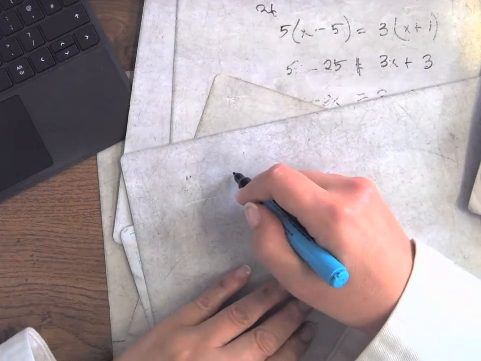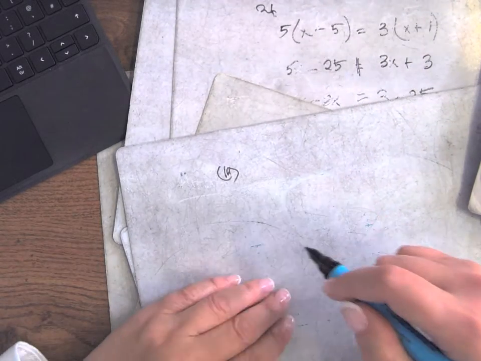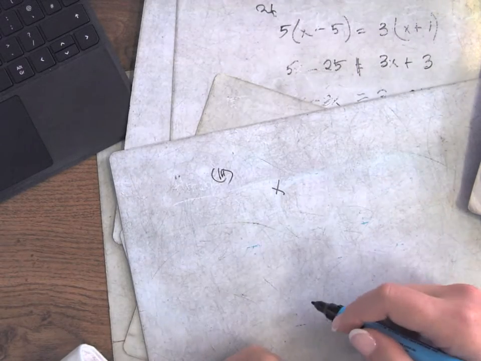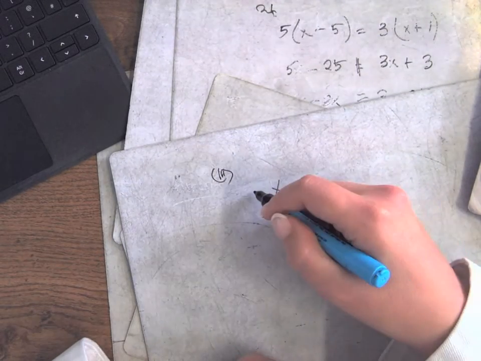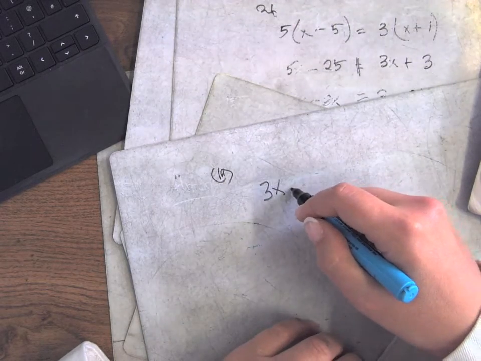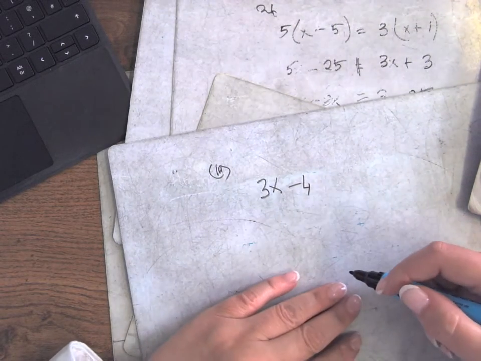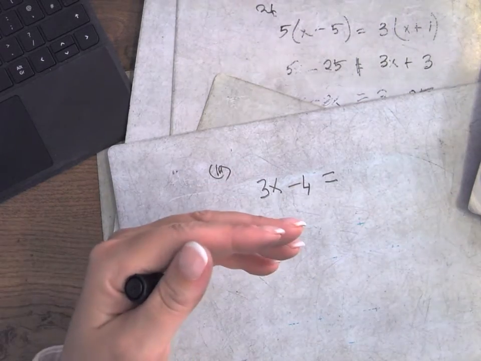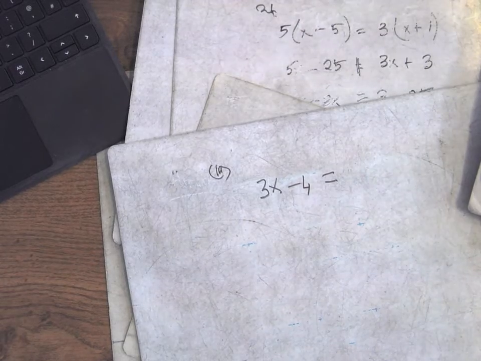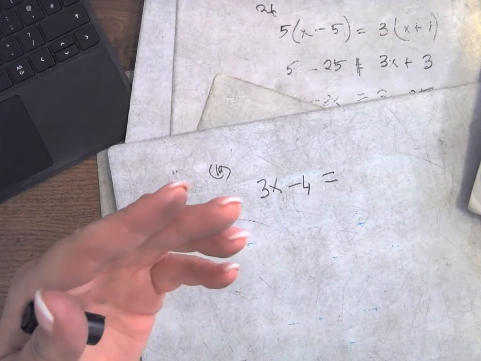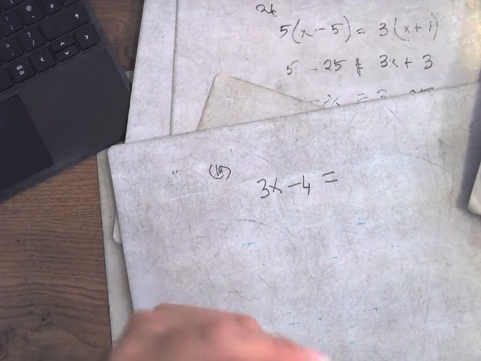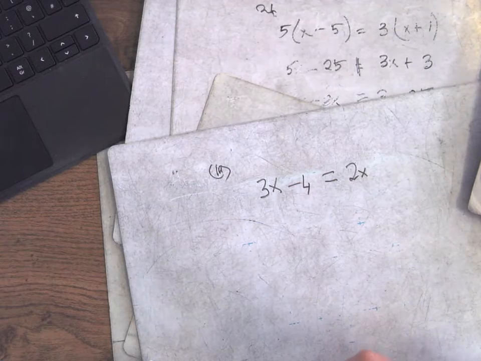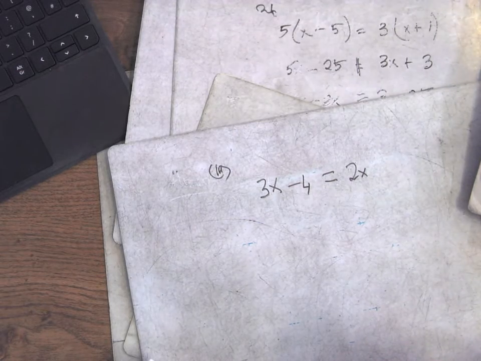Part 3 is next. So I think of a number. What do I write down? X. I multiply the number by 3. 3x. Then I subtract 4. Minus 4. And the answer is the same as twice the number. So what was the number that you thought of to start with? X. So what's twice the number? 2x. So the answer is equal to 2x. Is that okay?